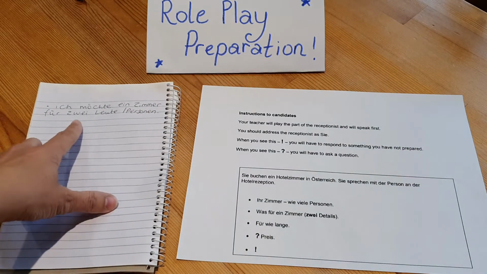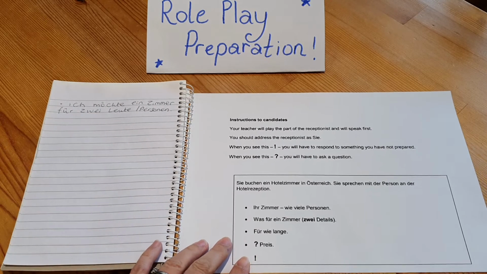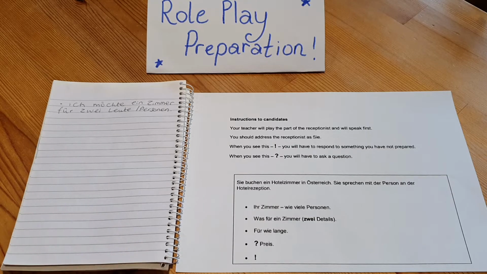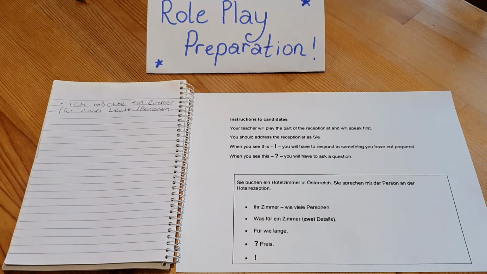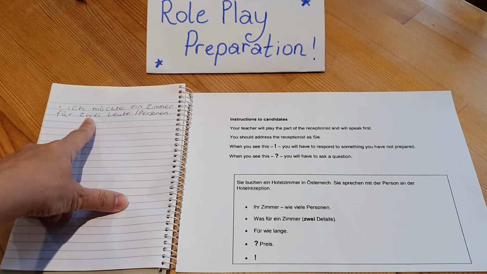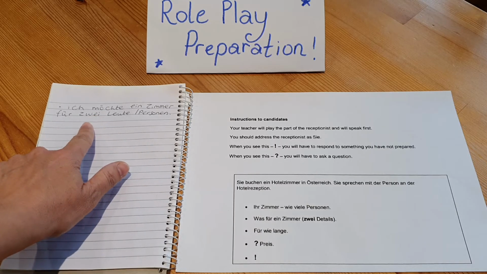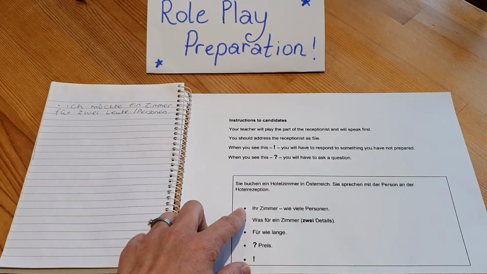Okay. Just a point on numbers, whenever you are preparing in your GCSE speaking exam, whether that's the role play or the photo card, I would always write the number down rather than write it as a number 2, because obviously you're going to have to say that out loud. And in the heat of the exam, sometimes we forget our numbers and we can waste time that way. So always write down the number that you've got to say. So first one, ich möchte ein Zimmer für 2 Personen or für 2 Leute. So we have covered this first bullet point now.